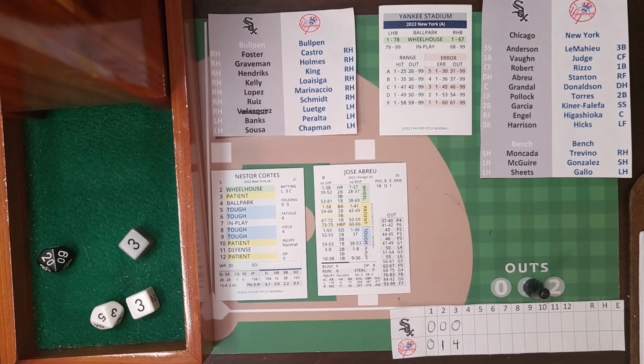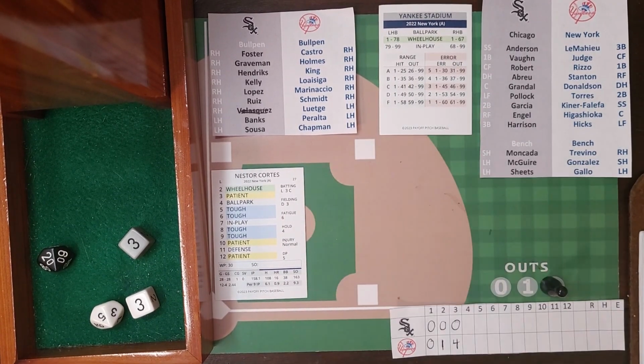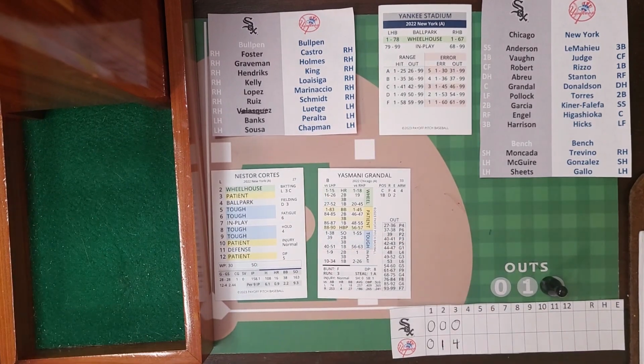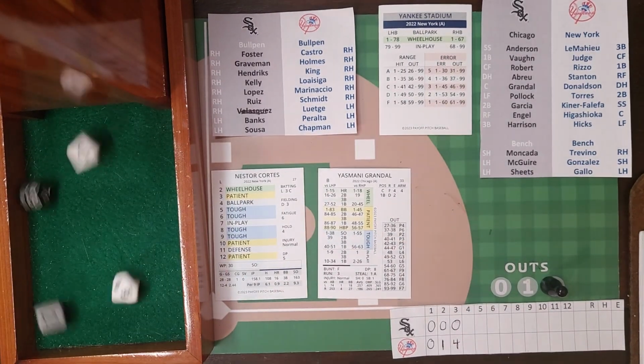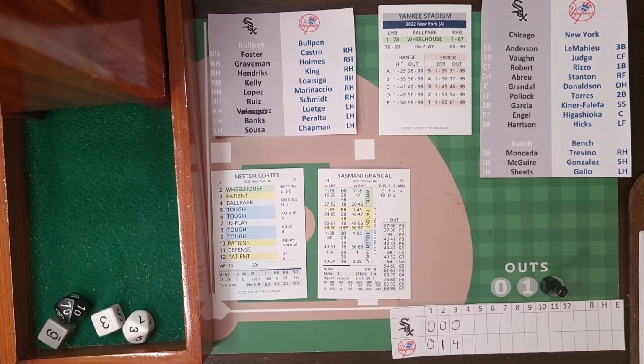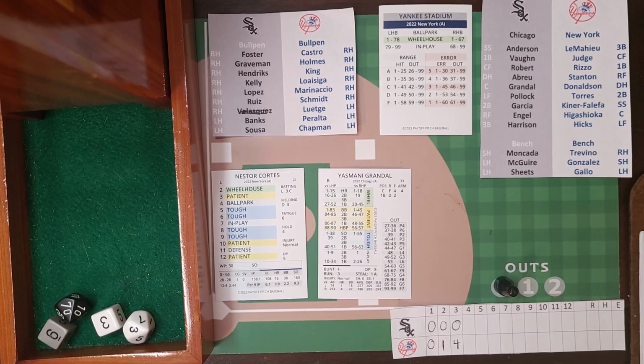Six is tough again, 25, another strikeout for Cortez. So the run support seems to have energized Cortez. He has struck out 2 in a row. And that'll bring up Grandal. 9, tough again. 73 is going to be a ground ball to second. Torres will make the play. It's a 3-up and 3-down inning for the Sox.